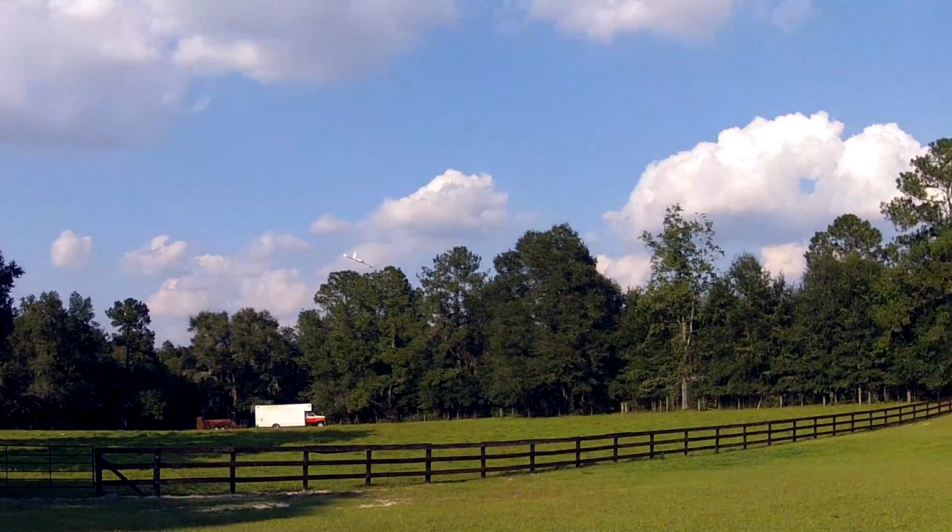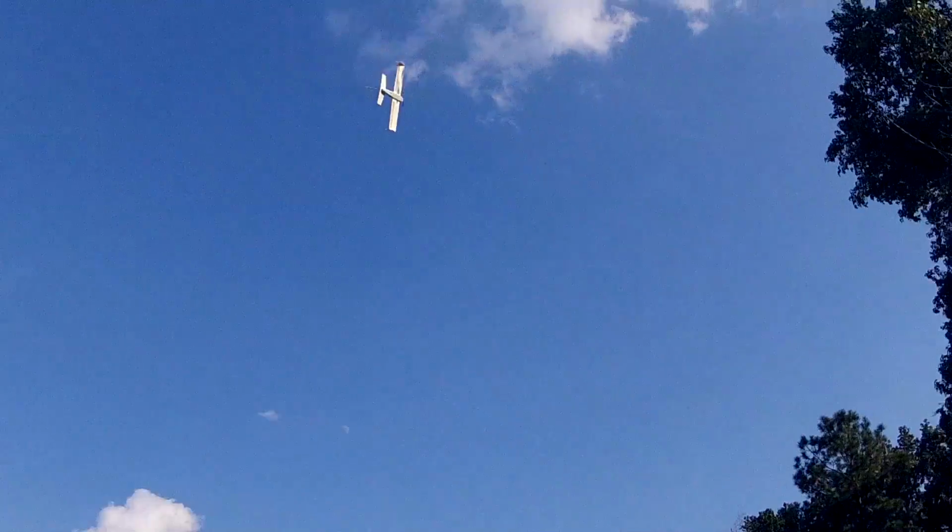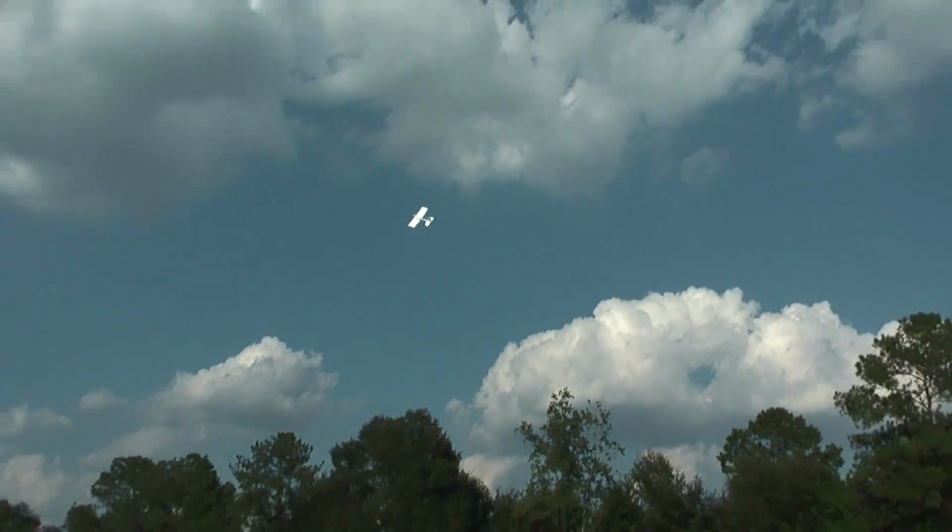All through this flight, I was flying at less than a quarter of the throttle. So you can probably tell that this plane is going to go very fast when I let it open in a large field.